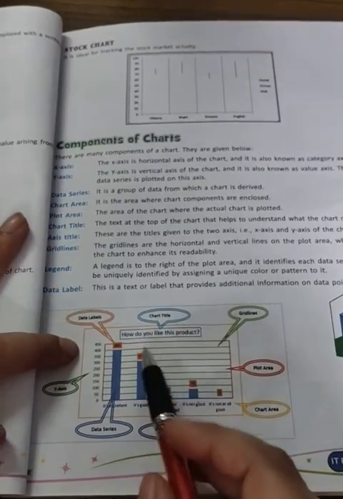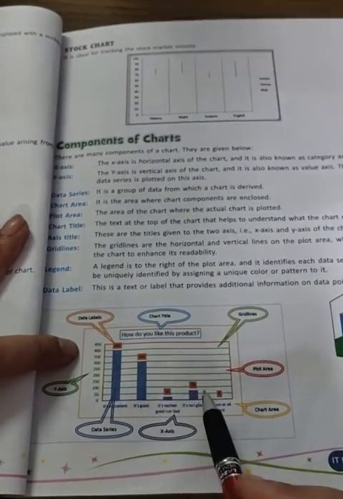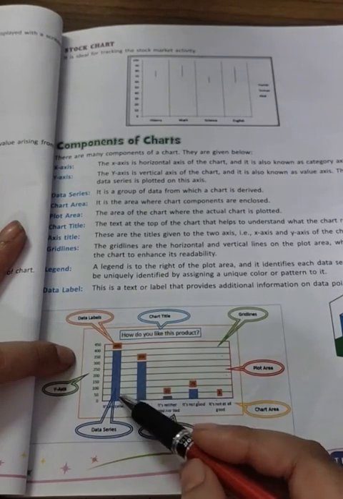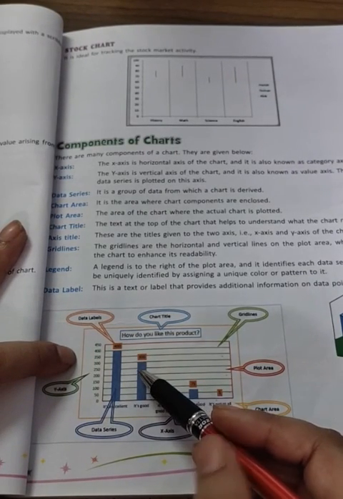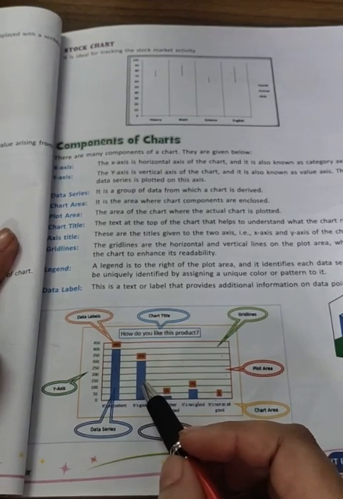Next is the grid lines. Grid lines are the horizontal or the vertical lines on the plotted area. In the column chart we have horizontal lines, and in the bar chart we have vertical lines. These are inserted in the chart to enhance its readability.